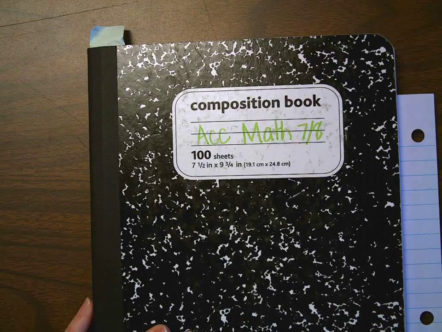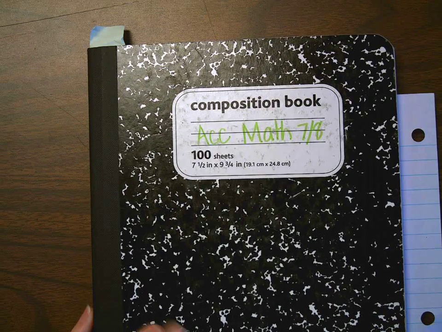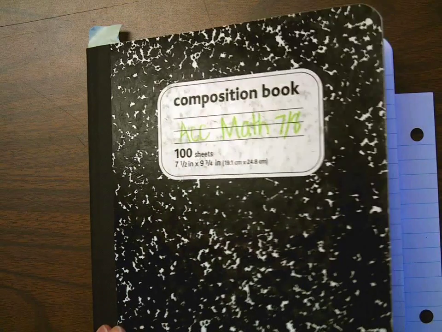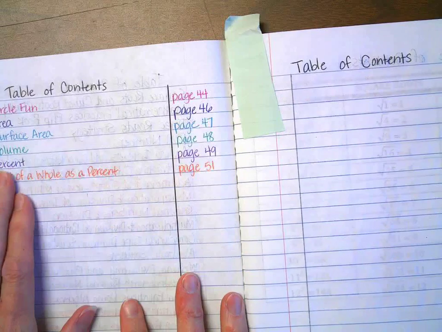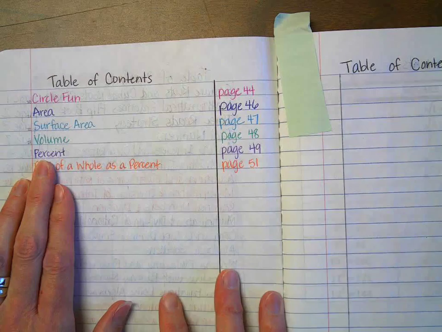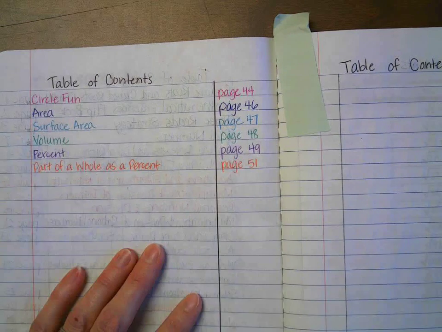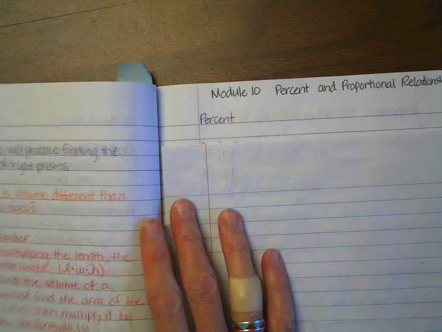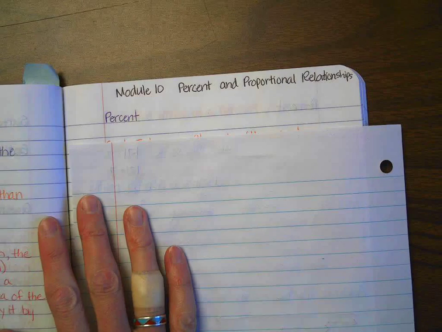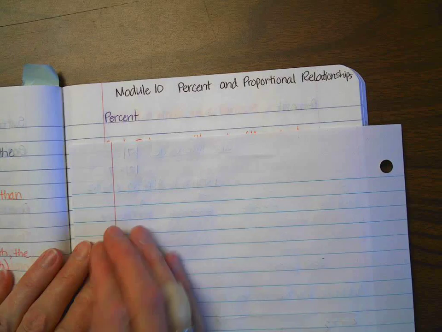Accelerated Math 7-8 students. We are starting Module 10, Lesson 1 today, and turning in my table of contents. The name of our lesson is percent. Okay, we can find that on page 49 of my comp book, so we're going to turn there now. And it's called percent. Hopefully this is a little bit of a review for us.